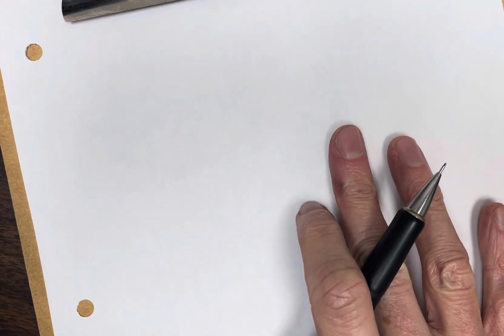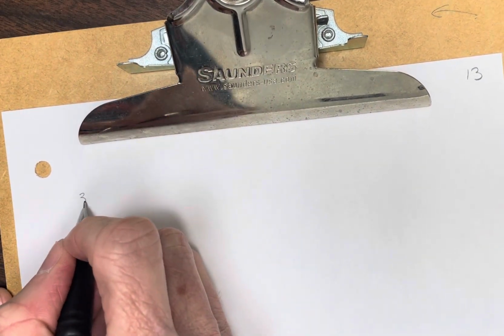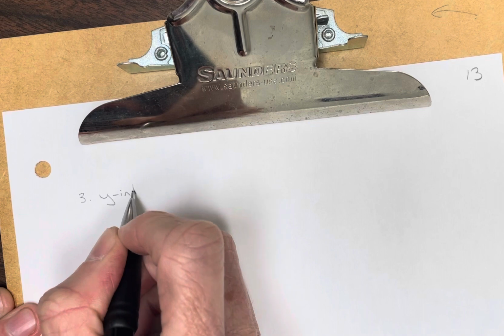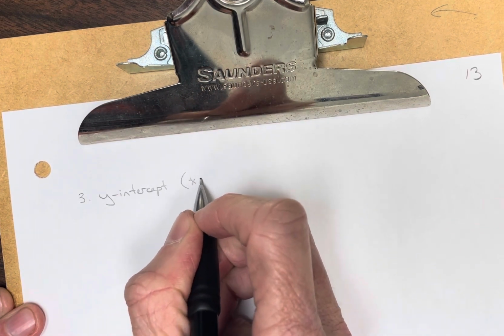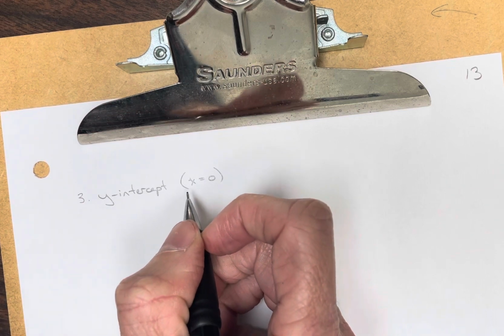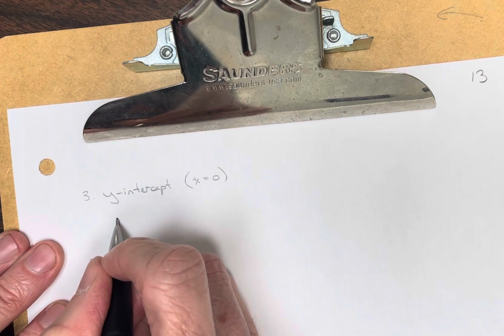Now let's find the y-intercept. So the third thing here is the y-intercept, and that is when x is equal to 0. So I want to know, what is f of 0?